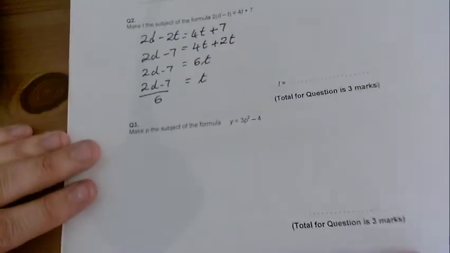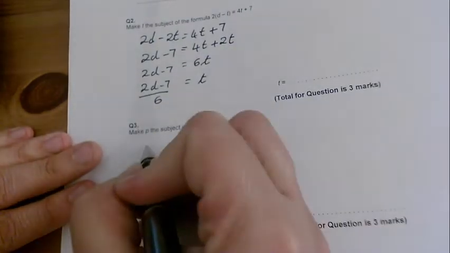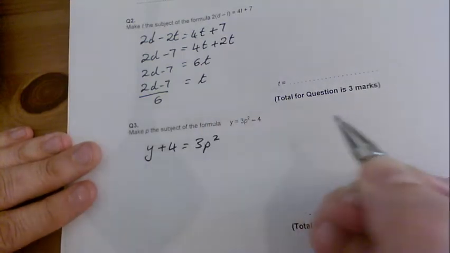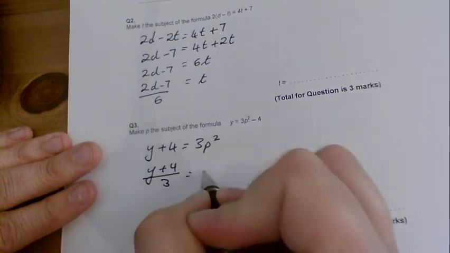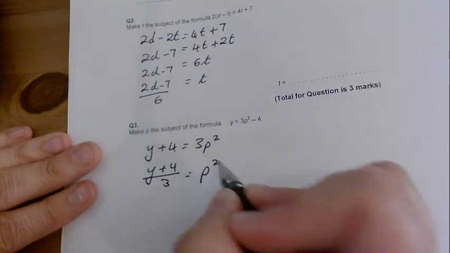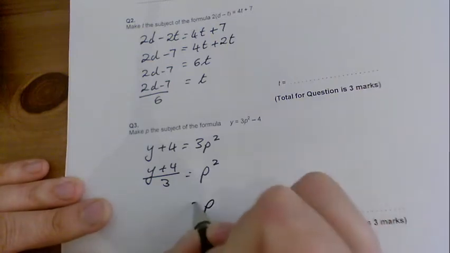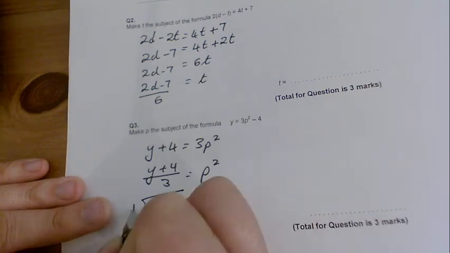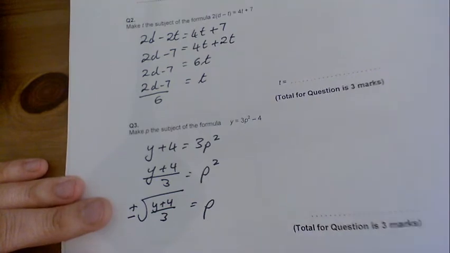Right, question 3. Make p the subject. So first thing I'm going to do is take the 4 across. Now I need to get rid of the 3. Now to get rid of a square, we need to square root. Remember, there are two options when you square root something: there is the positive and there is the negative. There you go. Plus or minus the square root of y plus 4 over 3.